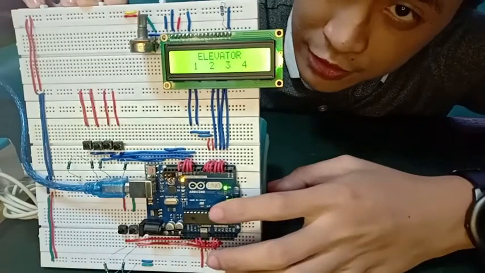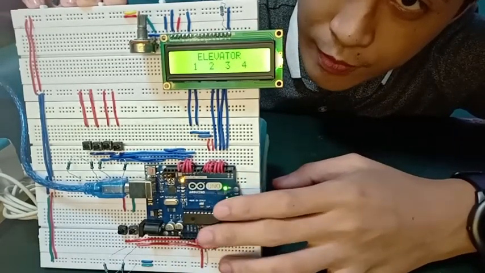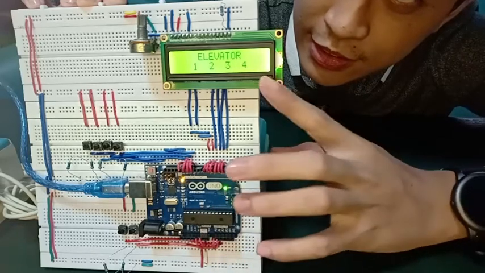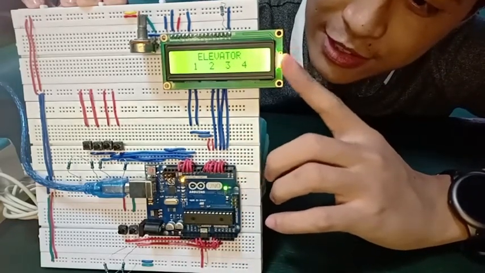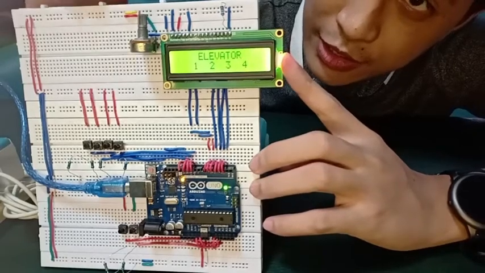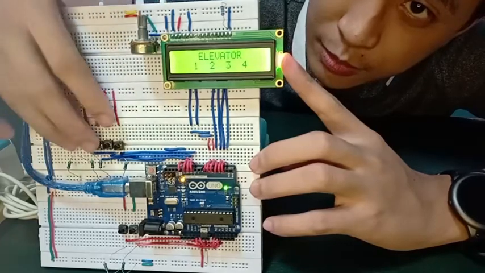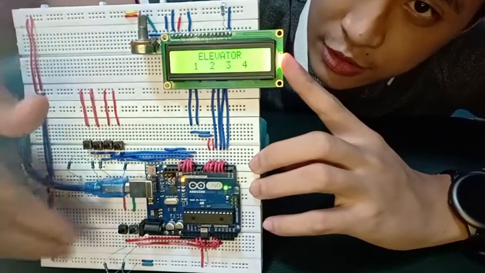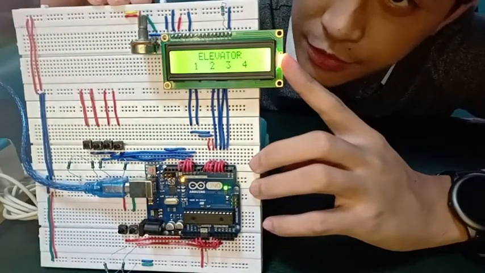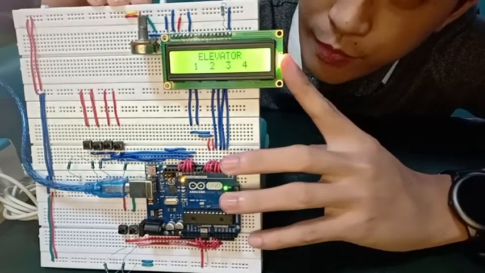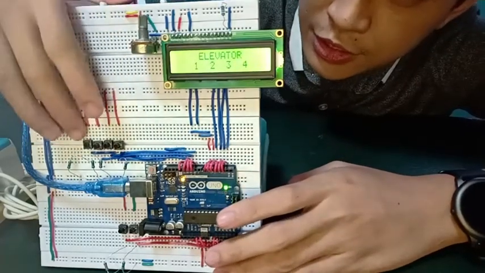Here you have the Arduino Uno for the programming, and here is the LCD display. This is a 16 by 2 LCD display, and here we have a potentiometer, buttons to select the floors and the direction of the elevator simulation, and a couple of wires for connection.